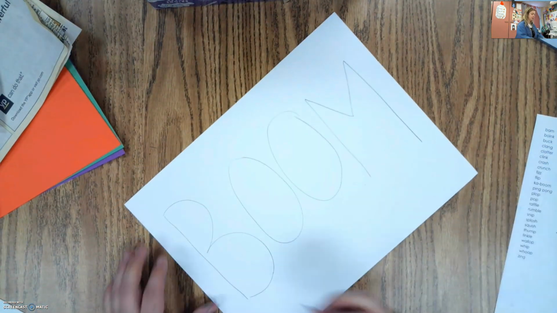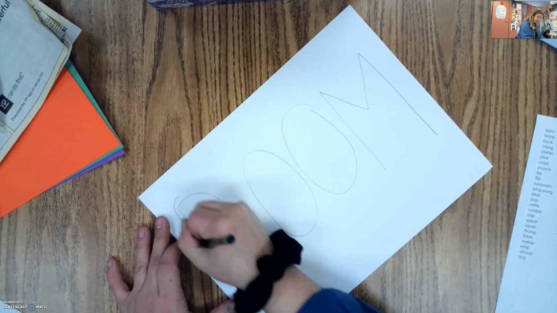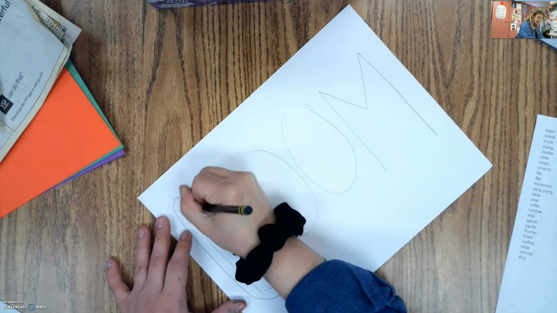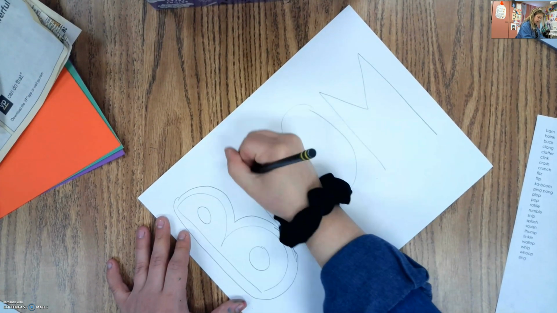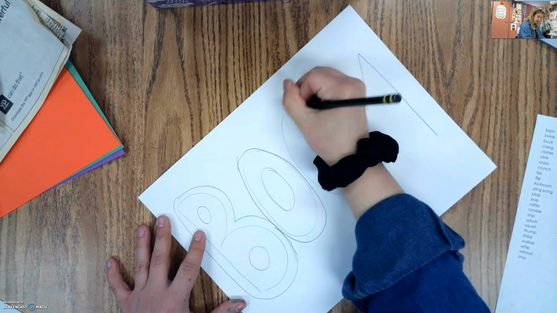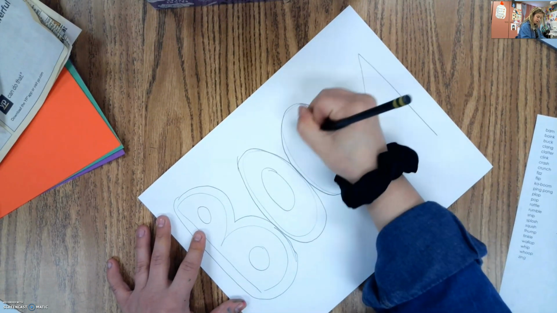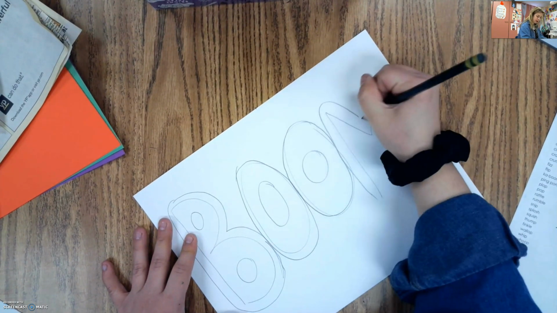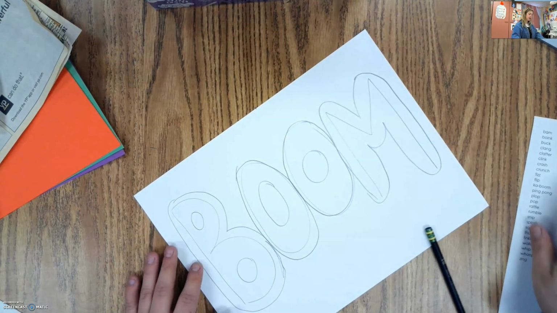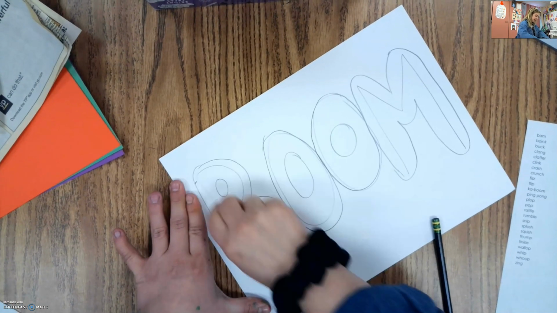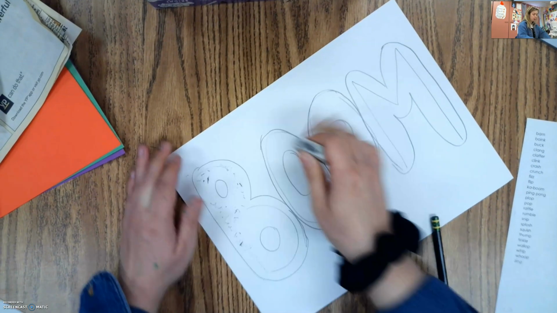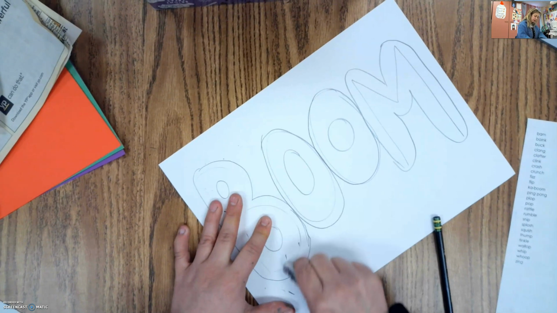So I am going to make these into bubble letters. So I am going to go around those letters I've already written to make my boom. And now I want to color this in. And I can color it in using any of the secondary colors, because that's the color palette I'm using. So I could color it in orange or green or purple. I think I'm going to color this in orange.